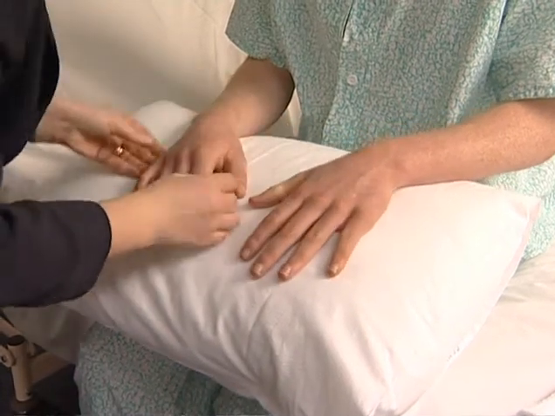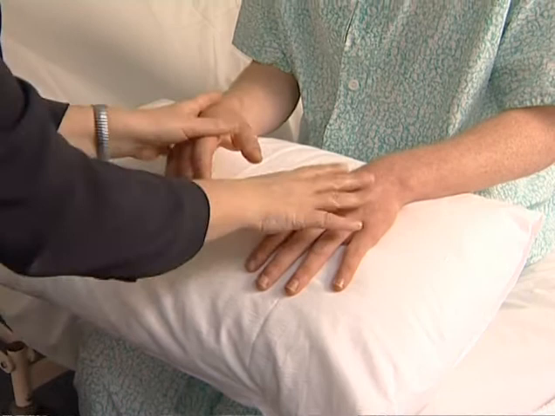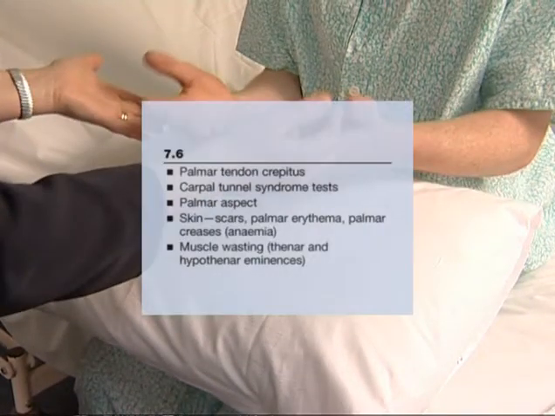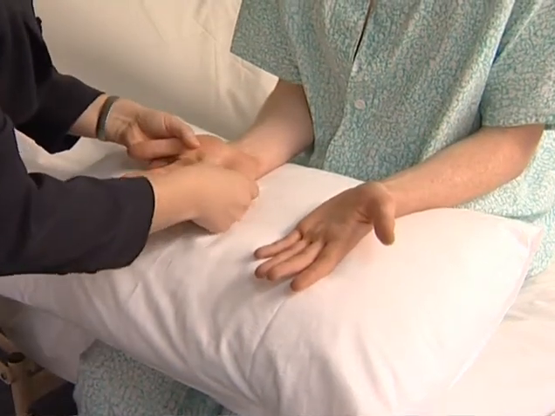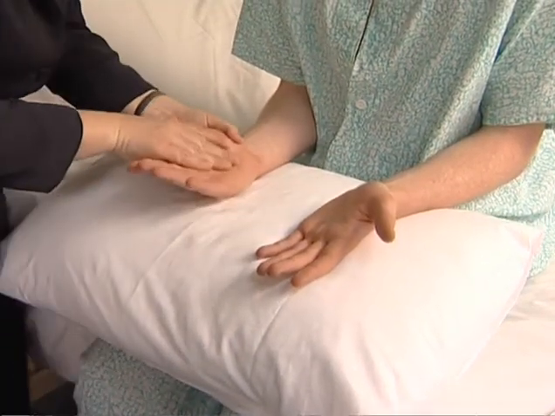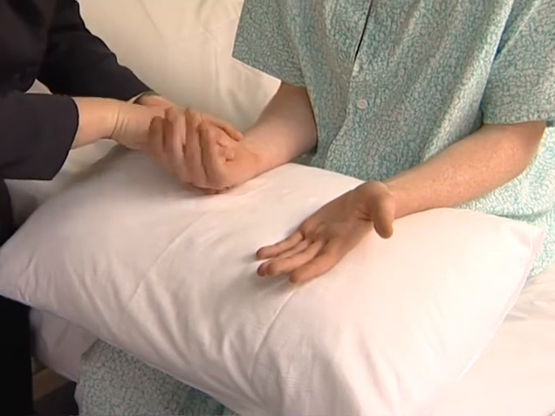Now turn the hands over and examine the palmar surfaces. Feel for the rough movement of thickened palmar tendons by asking the patient to open and shut the hand. Open and close your hand for me.